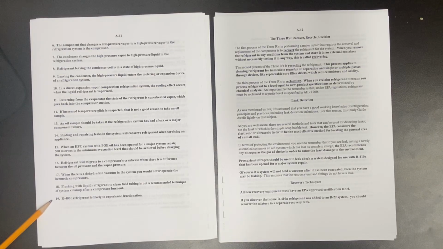R407C refrigerant is likely to experience fractionation. Let's look and see what fractionation is.